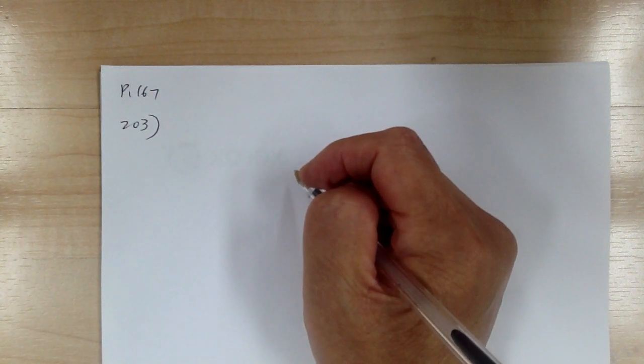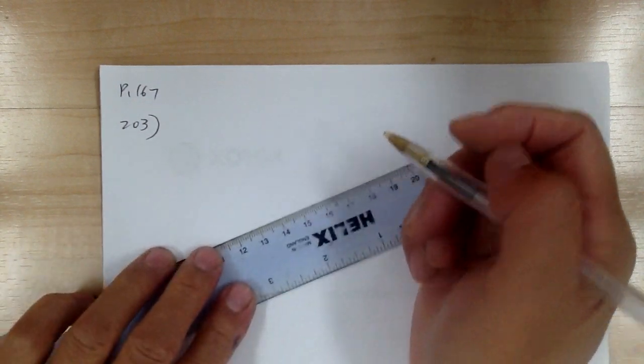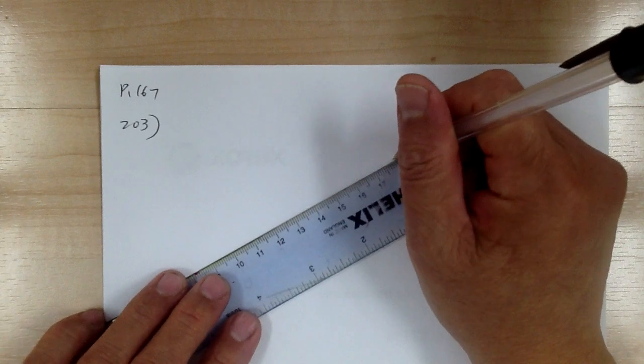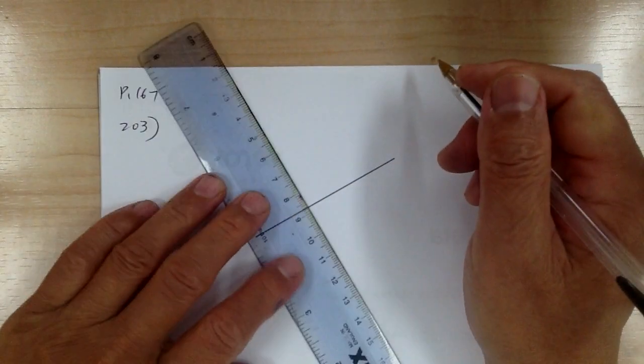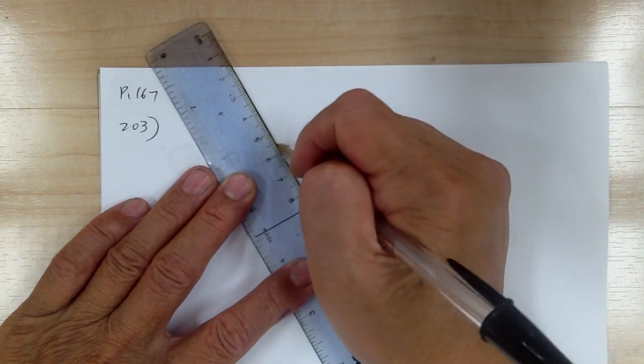Okay, so you have a quadrilateral with orthogonal diagonals. So this one, what you want to do is draw the orthogonal diagonals first. Okay, so draw the orthogonal diagonals, and then you can draw the sides after that.